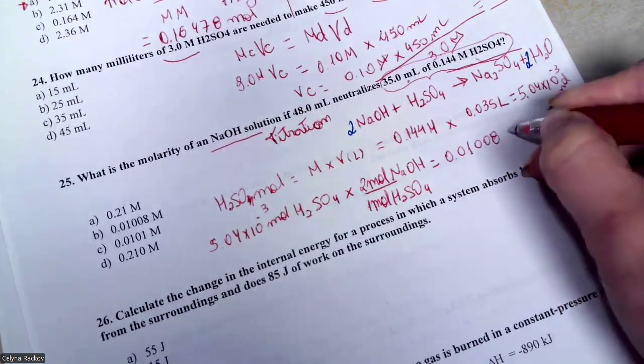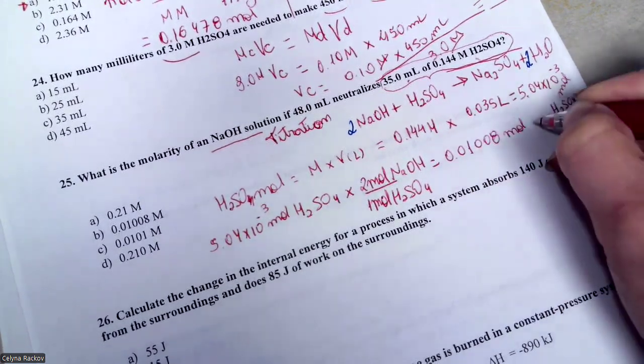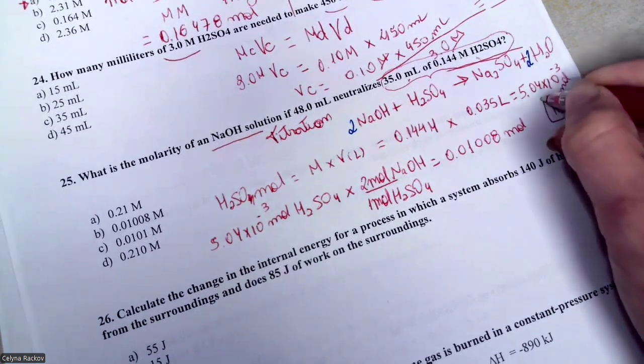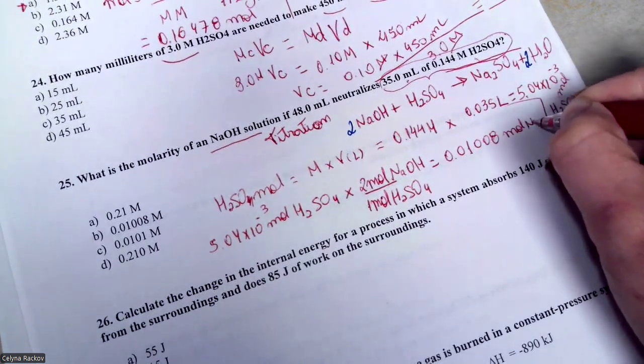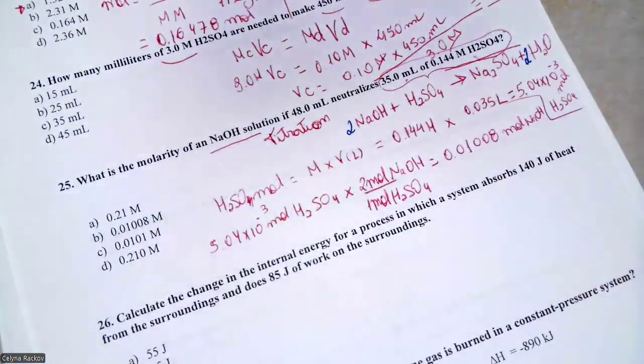So 0.01008 moles of sodium hydroxide, right?